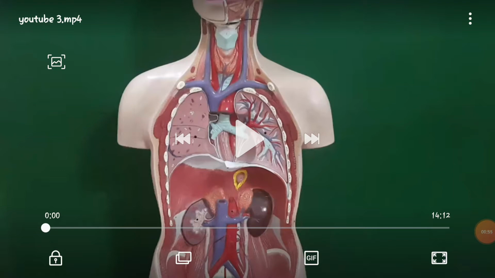We study all these surfaces first, and then we try to understand how the peritoneum is positioned within this cavity, which is a large cavity, of course.